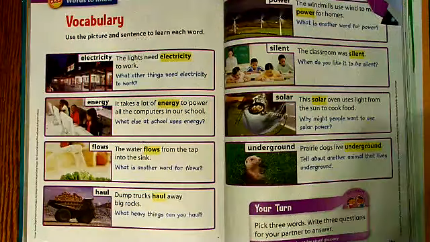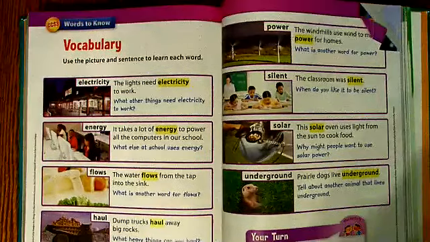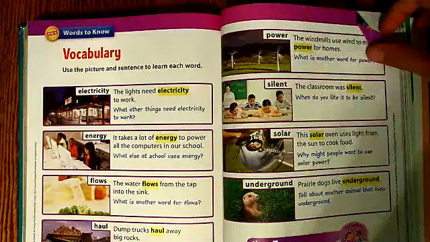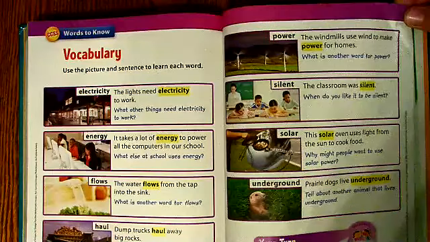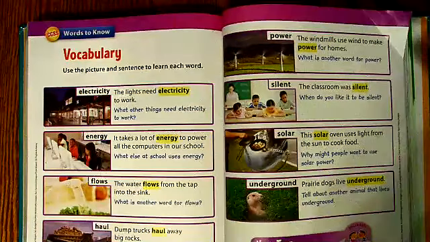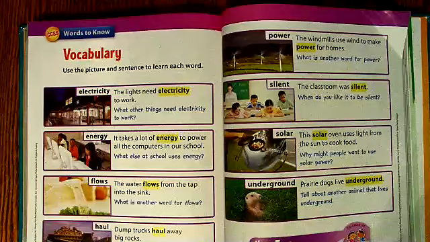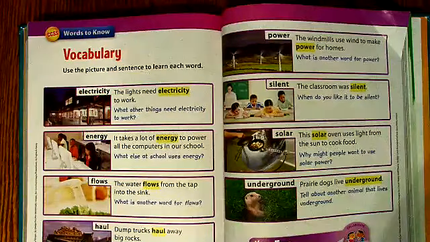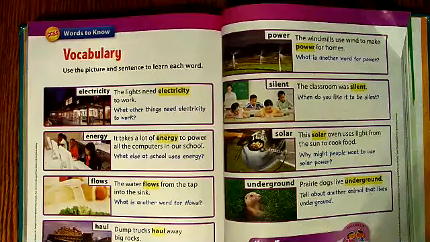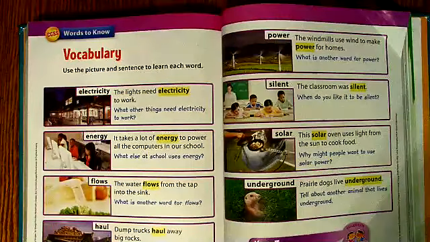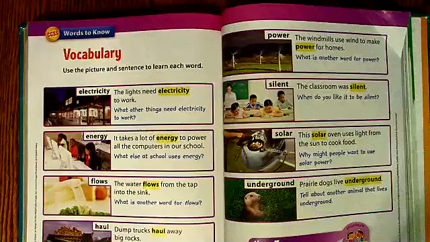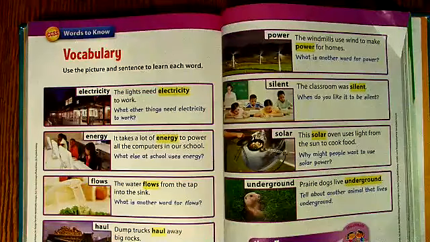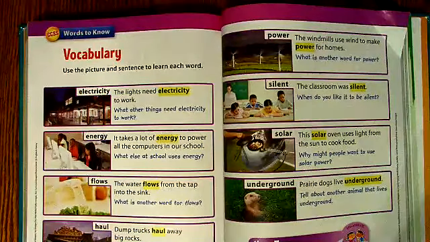You guys are pretty strong. I've seen you lift some decently heavy stuff. What are you hauling around at home or in your yard? Number 5, power. The windmills use wind to make power for homes. Power is any kind of energy that can be used to make lights and machines work. So another word for power could be what?